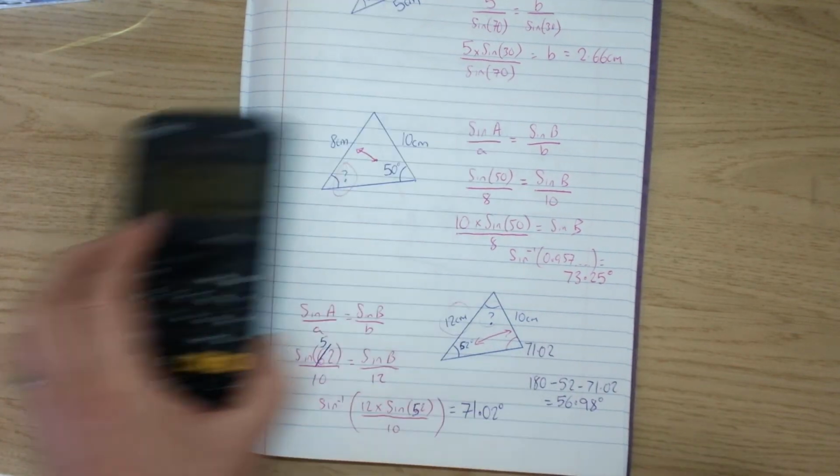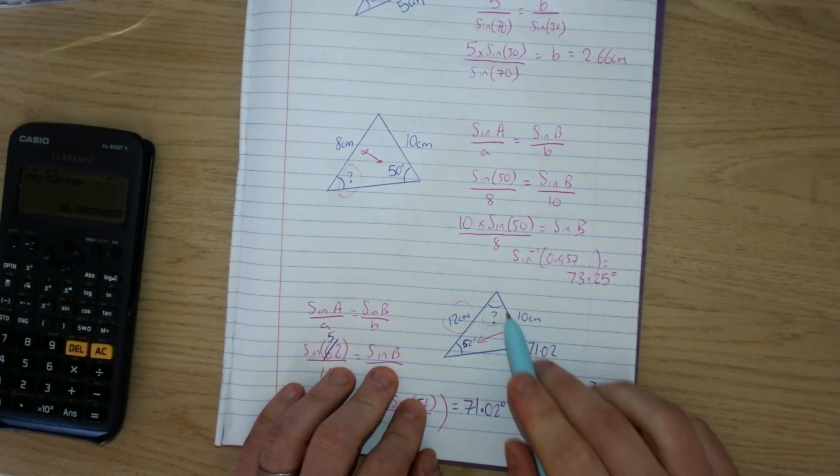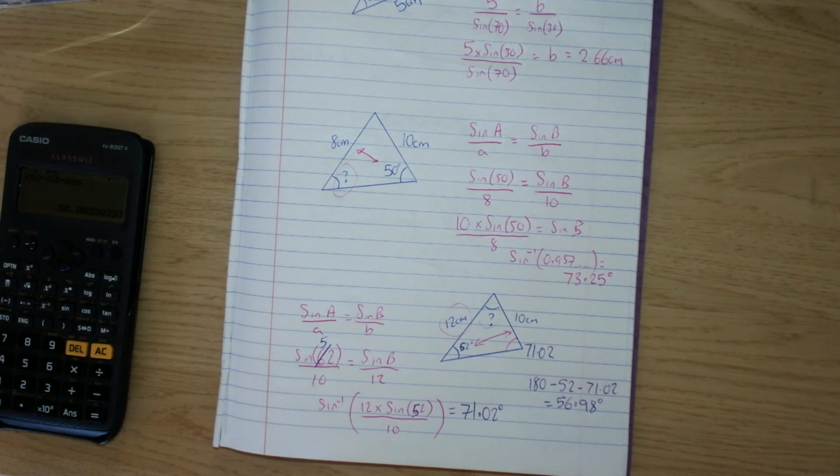56.98 degrees. So sometimes you have to work to a different angle first before you get to the angle that you want to. Right, hopefully that was useful.